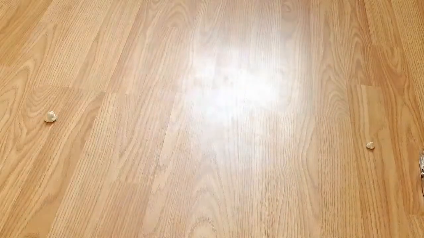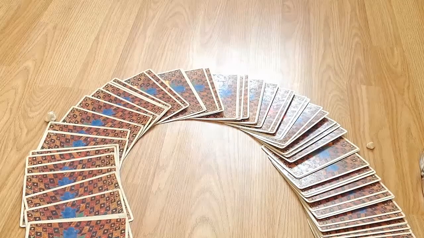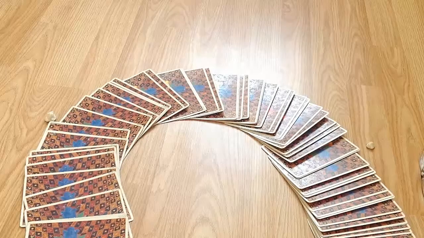And when you've given the cards a good shuffle, the next thing you want to do is to spread them out. There are many ways to do this. This is my preferred way. I like to spread them out like this, to make like a half circle shape. And once I've got them spread out, I'm ready to start.